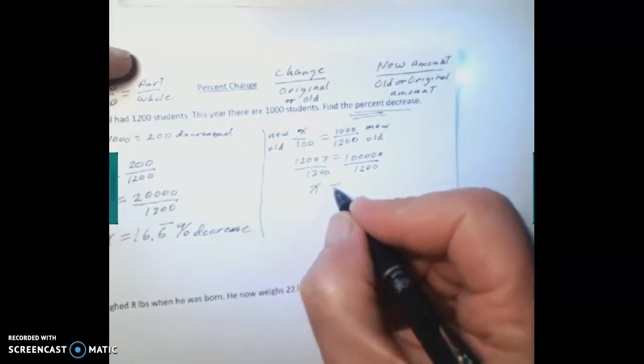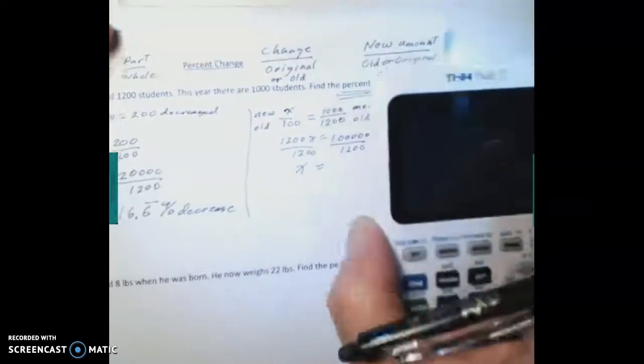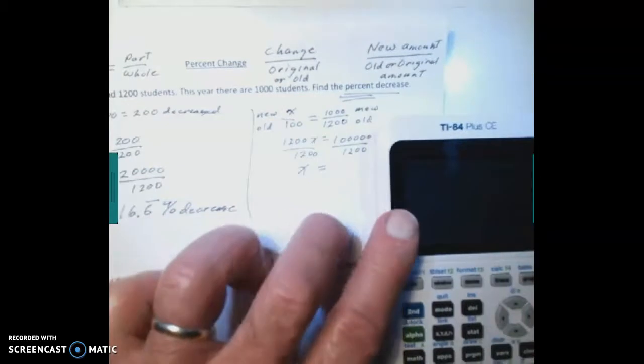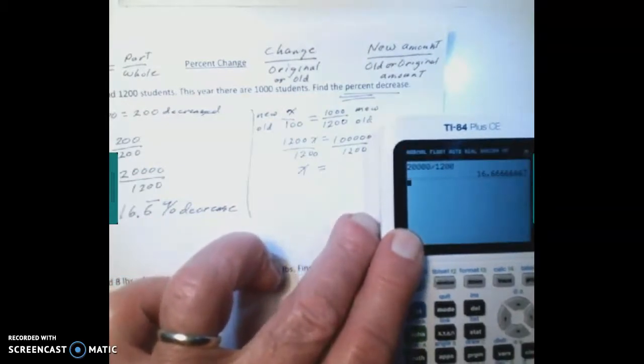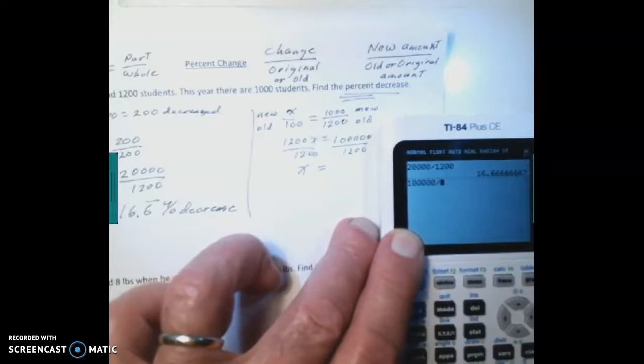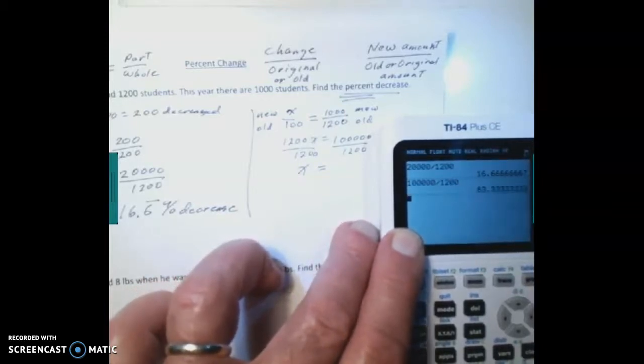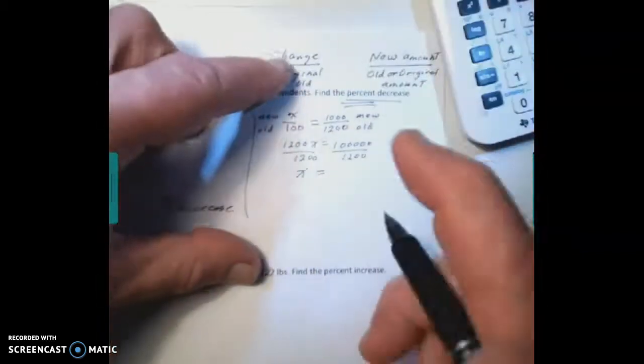And you get x equals, and this is why I don't like this method as well. When I do this, I come up with 1 followed by 5 zeros, 1, 2, 3, 4, 5, divided by 1,200, and I get 83.3 repeating.